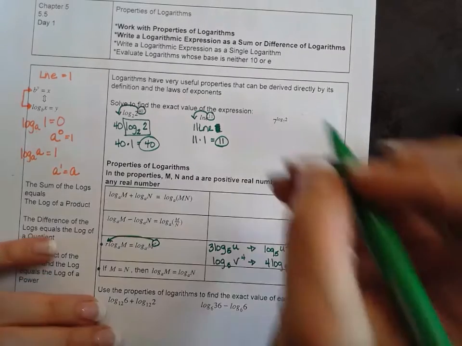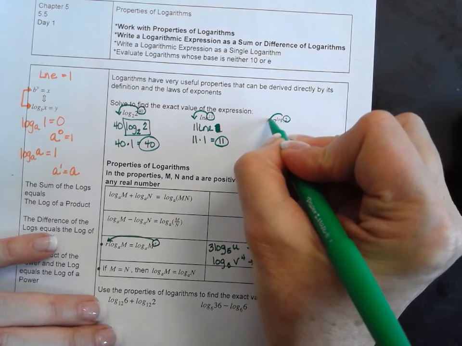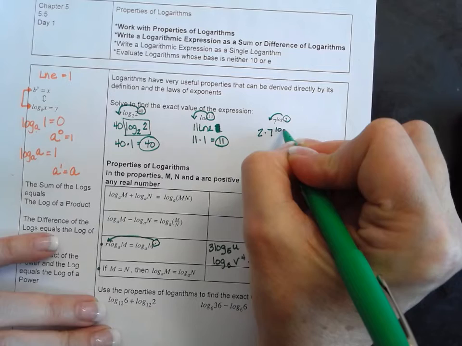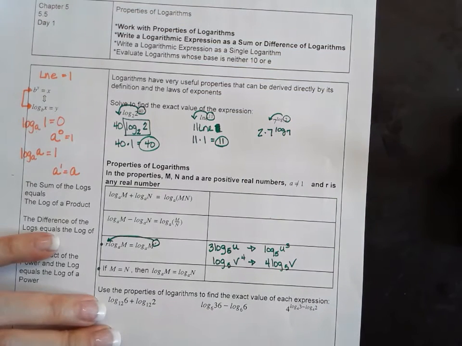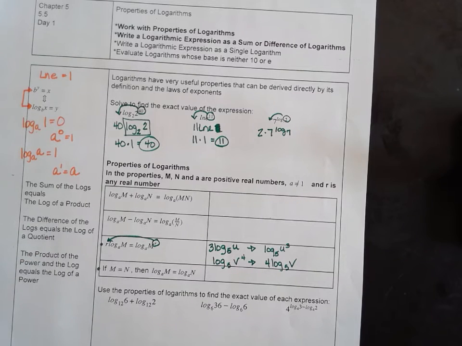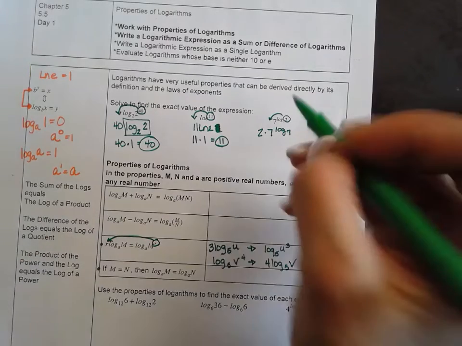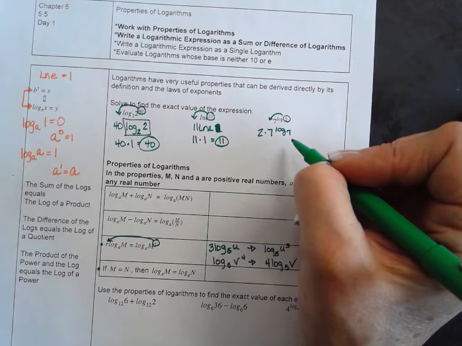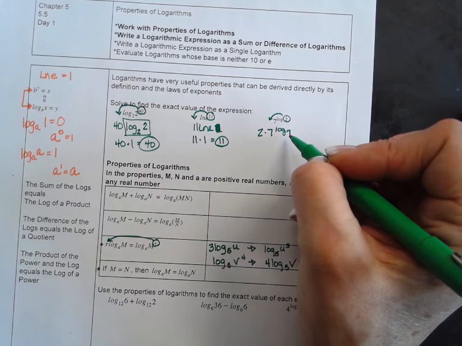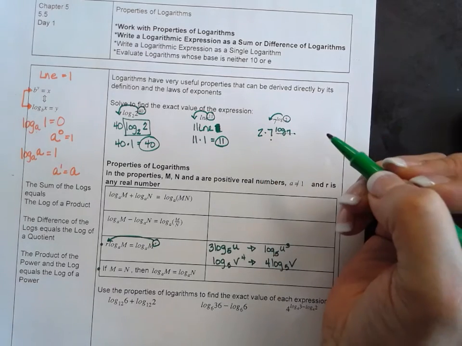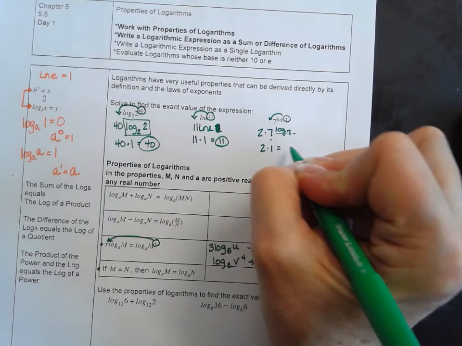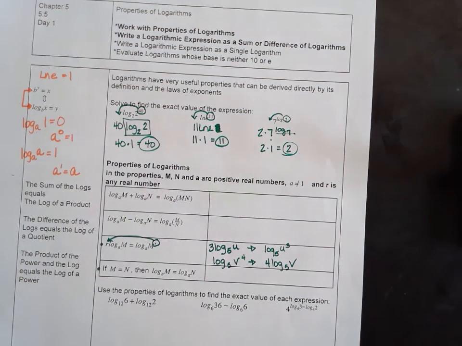All right, so one more time, I'm going to throw it to the front. Okay, so what is the log? My 7 raised to the log base 7 is going to be the same thing as 1. And so I just get an answer of 2.